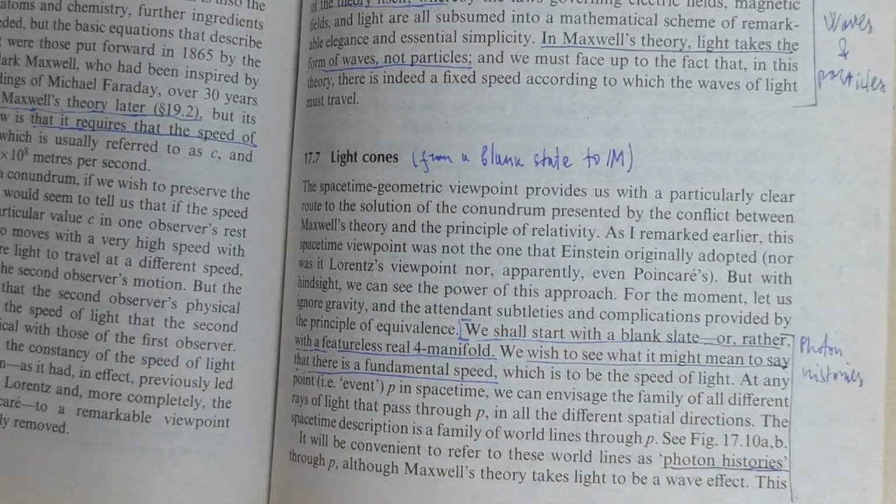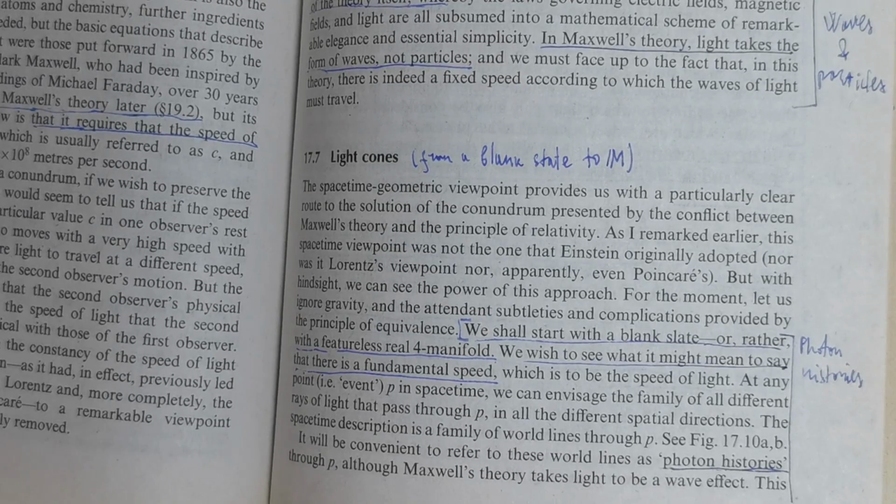Basically we can assume that we are looking at the photon.